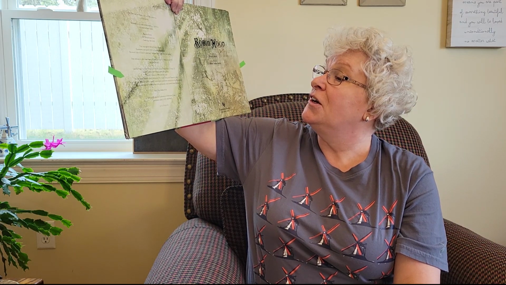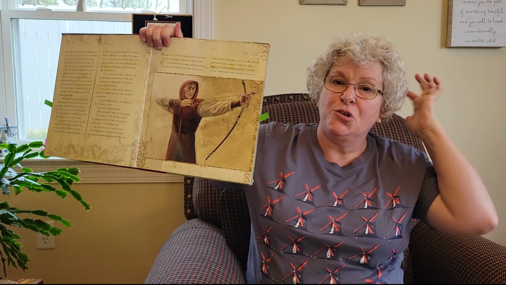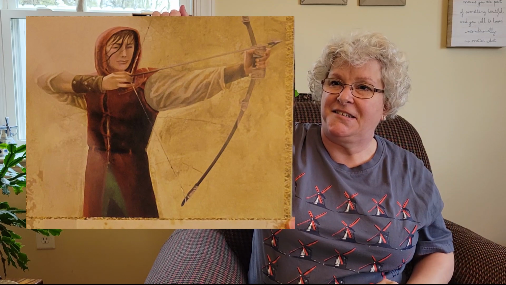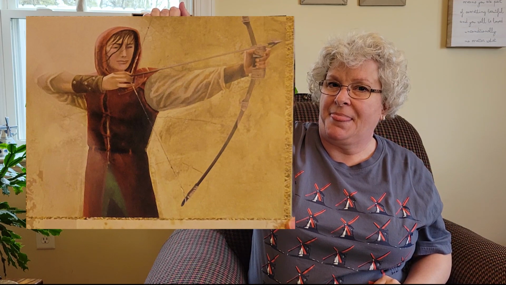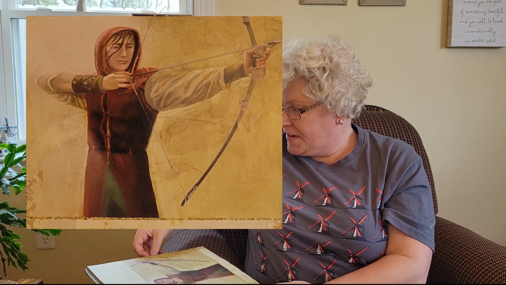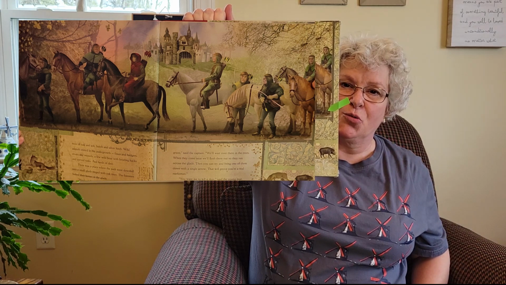They used acrylic, painted watercolor, pen and ink, and then combined them to make a wonderful illustration, such as this. This is what Robin Hood is imagined to look like, that he had a hood to cover his identity. I just love how they put that all together. He was a rebel and got into some trouble with the royalty.